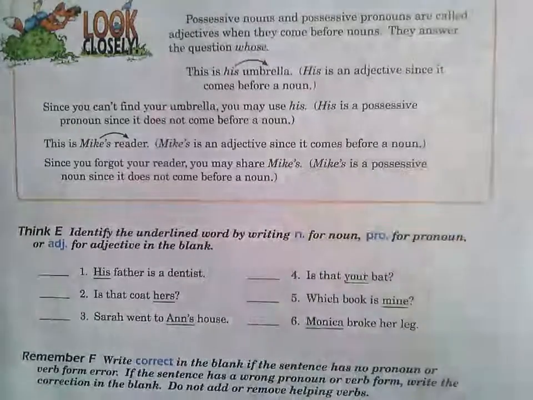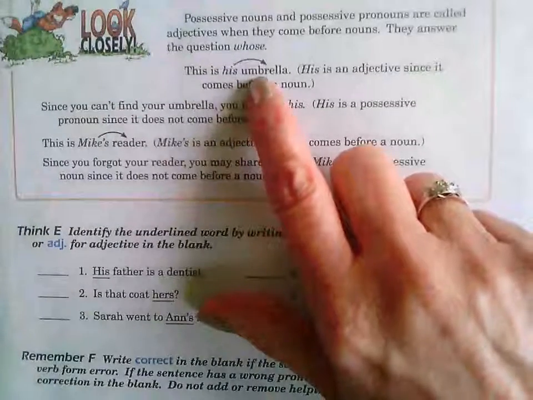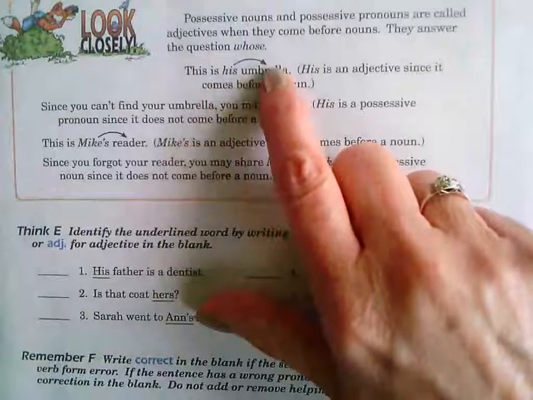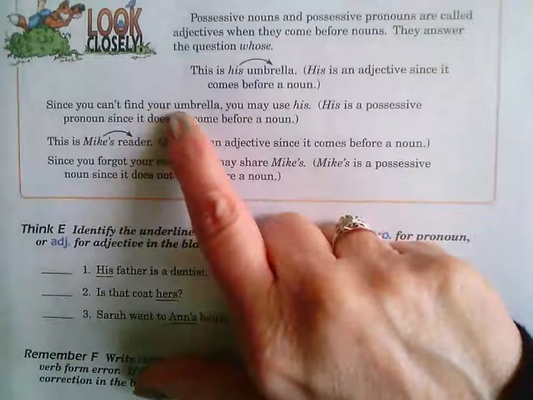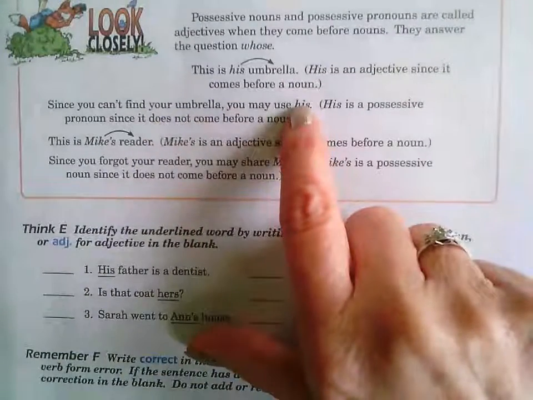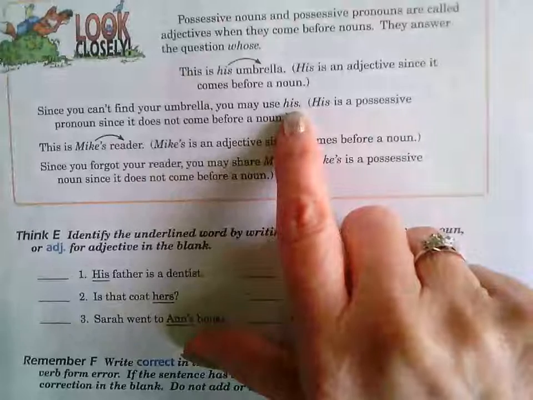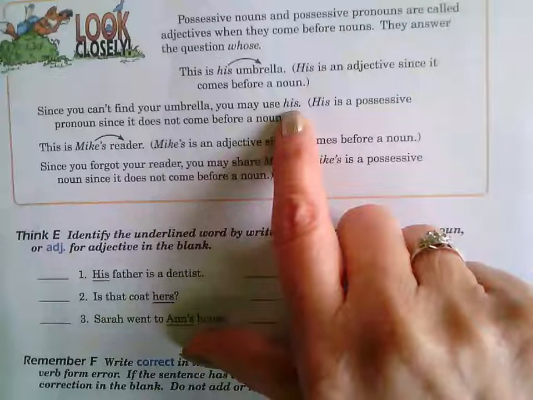So they've given us two examples up here. The first is the word his. Now watch, the first time it's going to be an adjective. This is his umbrella. See, his is describing umbrella. See that arrow? That means it's an adjective. But look at this one. Since you can't find your umbrella, you may use his. You can't draw an arrow after his to umbrella here. This is a pronoun. Notice if it's the last word of a sentence, that makes it pretty easy to know you can't draw an arrow after it. So that's going to be a pronoun.